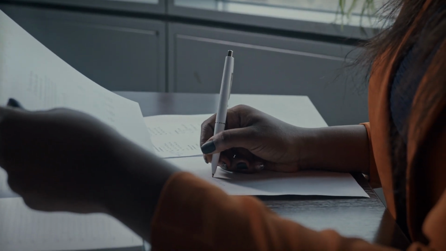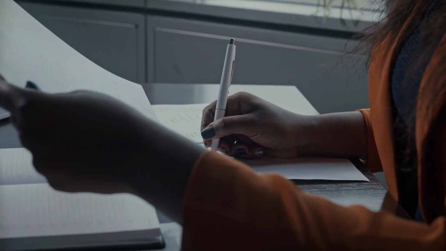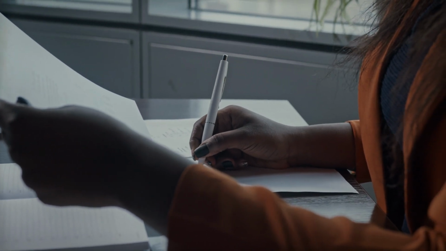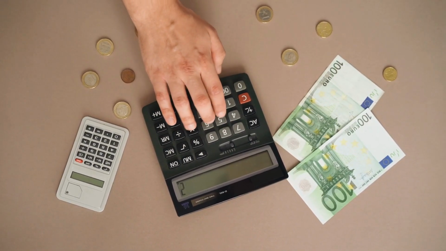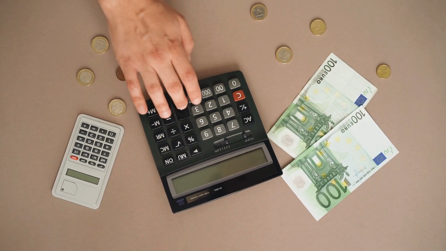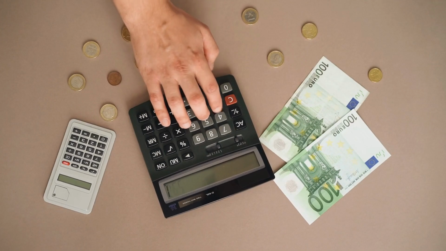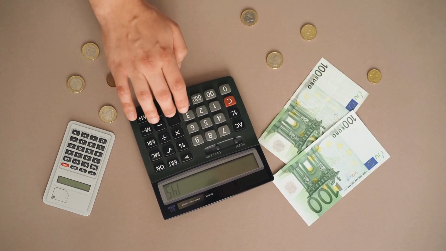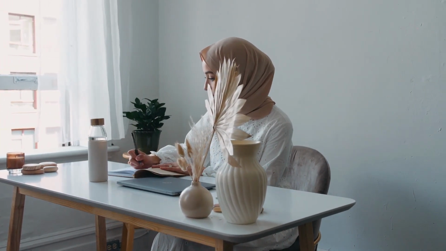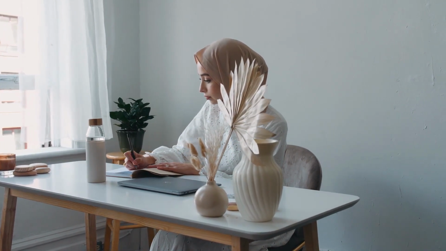Then assign an amount to each expense on your list based on your current spending. Use a calculator to add up your total expenses and subtract your total expenses from your total income to determine how much money you have left over each month. You should also set savings goals like building an emergency fund.